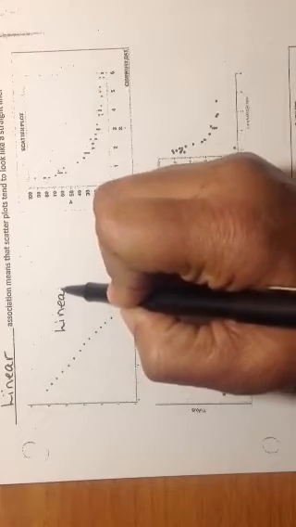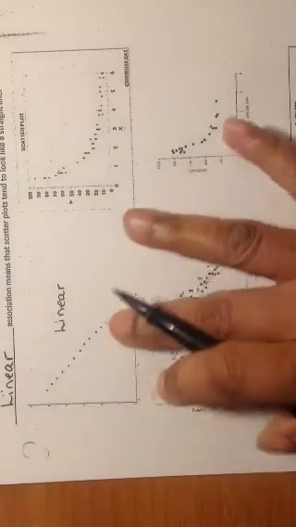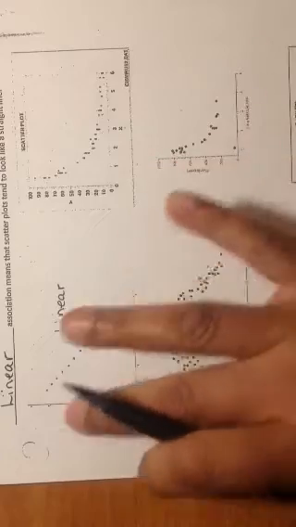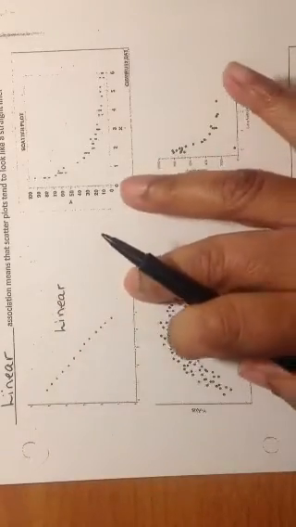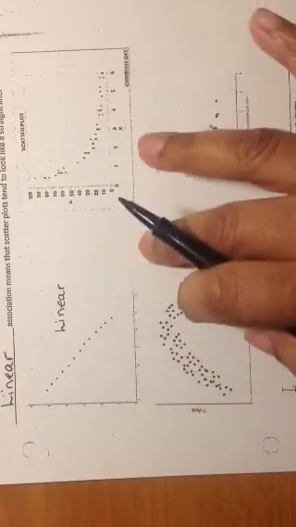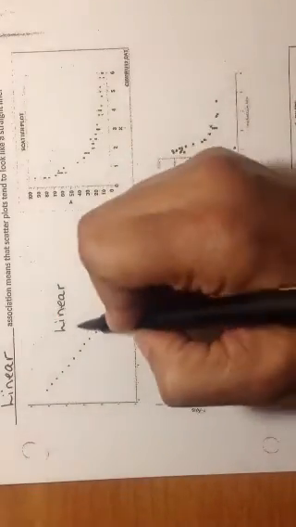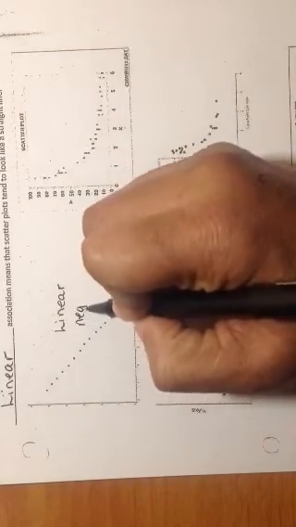Now, going back to association. What type of association do you see? As x increases, what's happening to my y? It decreases. So one increases as the other decreases. We talked about that. That's a negative association.